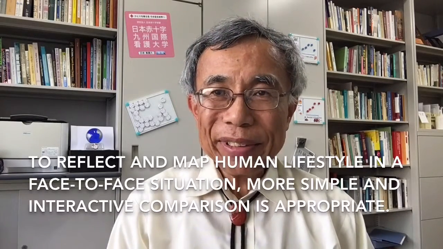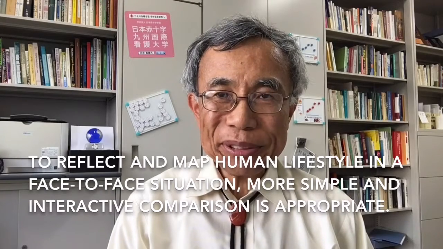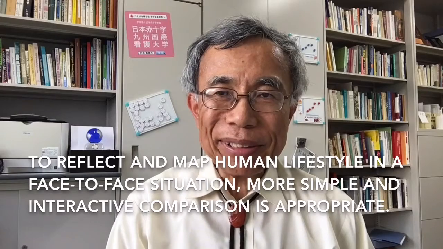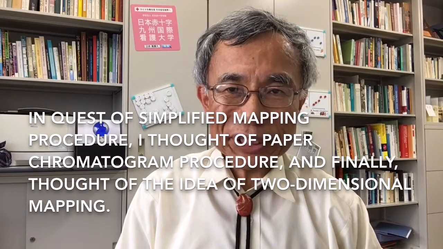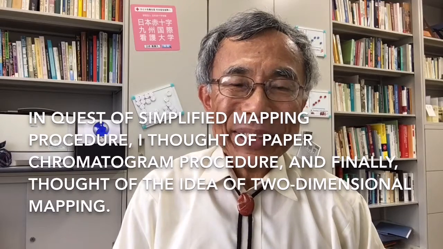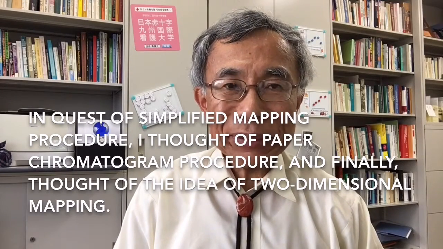However, to reflect and map human lifestyle in a face-to-face situation, more simple and interactive comparison is appropriate. In quest of simplified mapping procedure, I thought of paper chromatogram procedure, and finally thought of the idea of two-dimensional mapping.